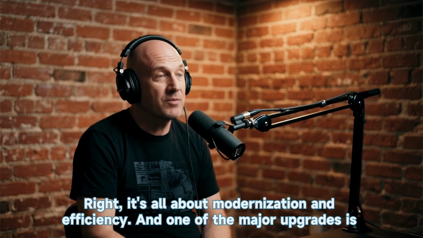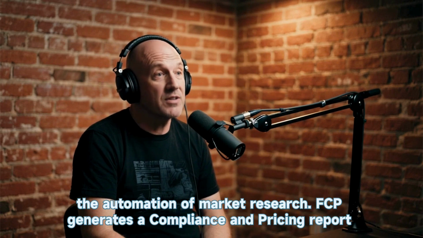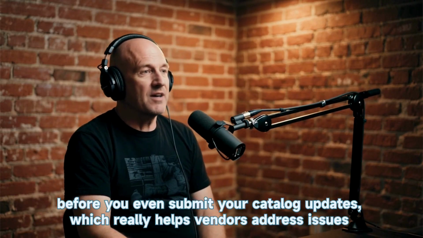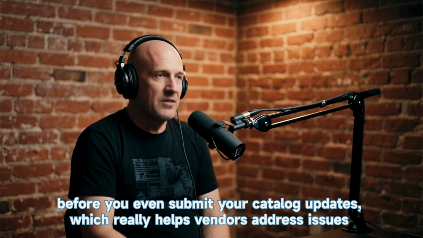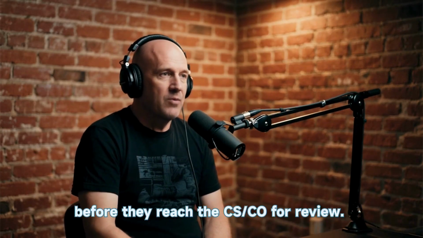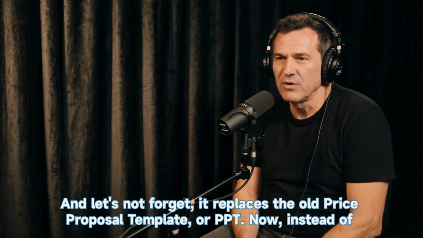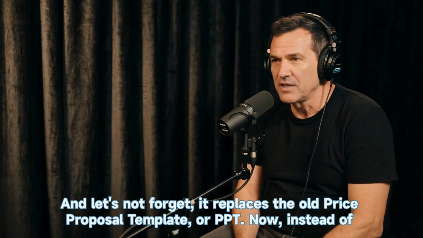And one of the major upgrades is the automation of market research. FCP generates a compliance and pricing report before you even submit your catalog updates, which really helps vendors address issues before they reach the CSCO for review. And let's not forget it replaces the old Price Proposal Template, or PPT.